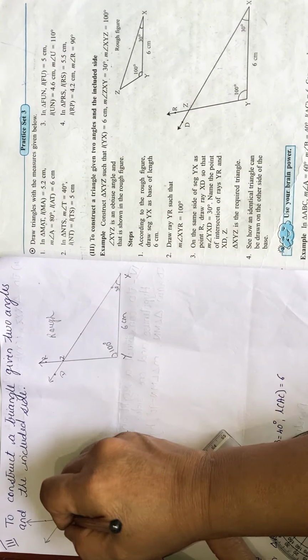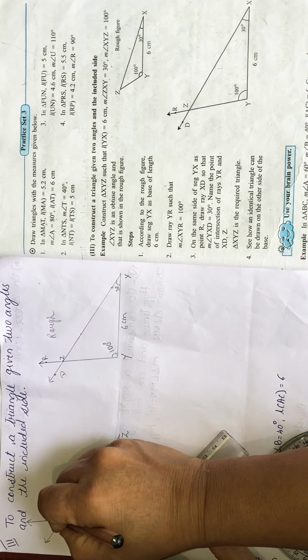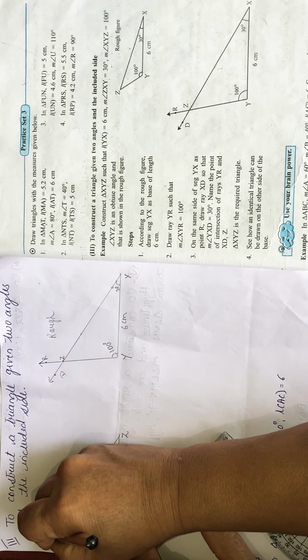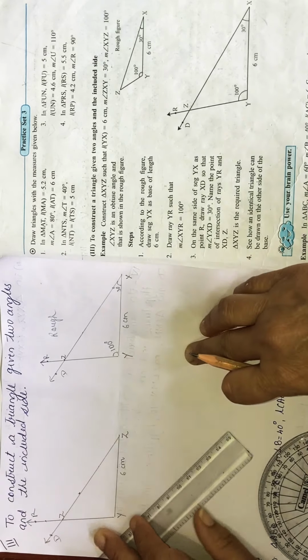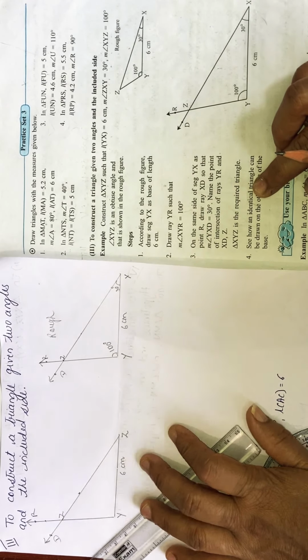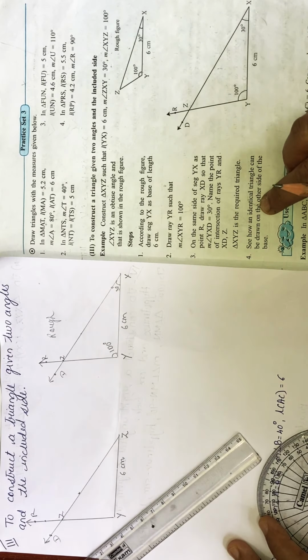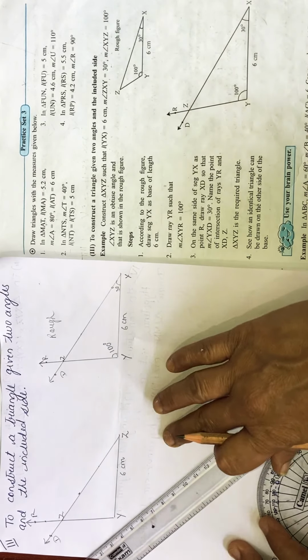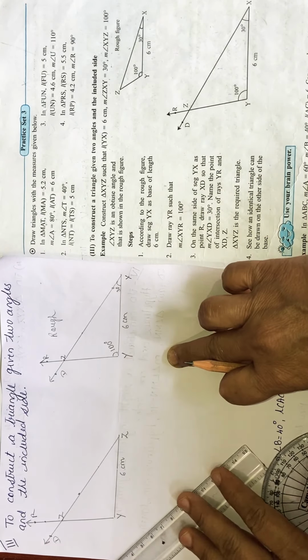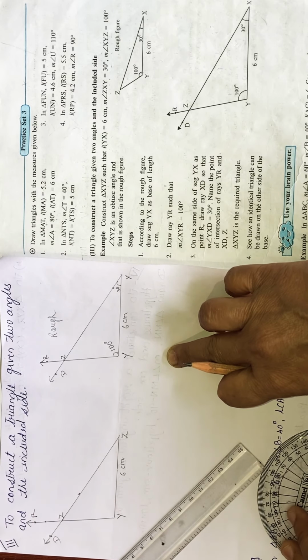So this is your point Z. Let's label these points as D and R. So this is the required triangle. Now a similar identical triangle can be drawn on the other side of the base. So you try this on the other side of the base. On this side also you can draw it.